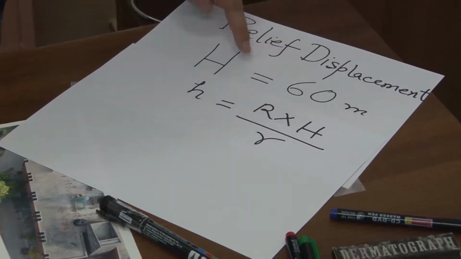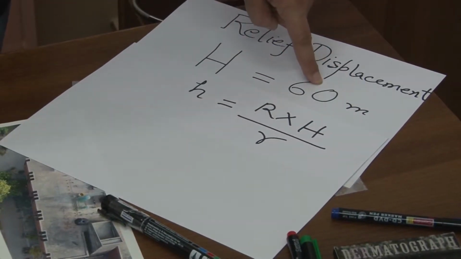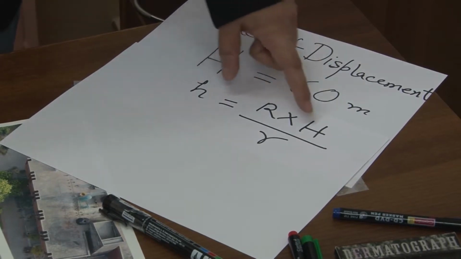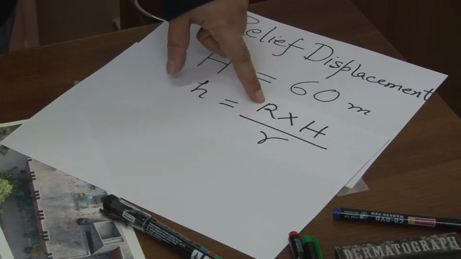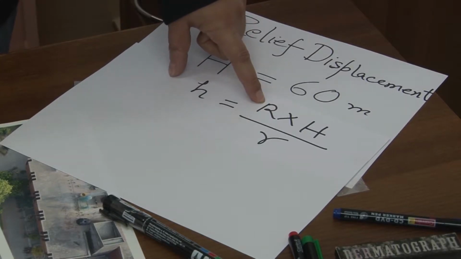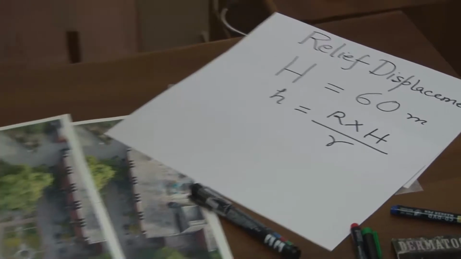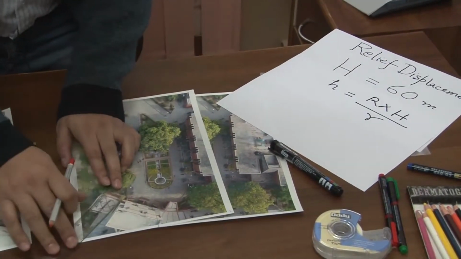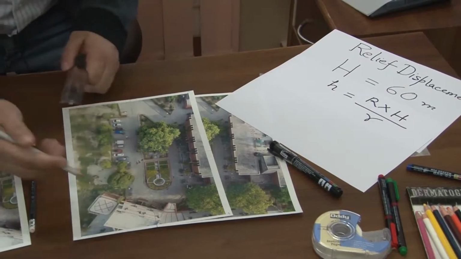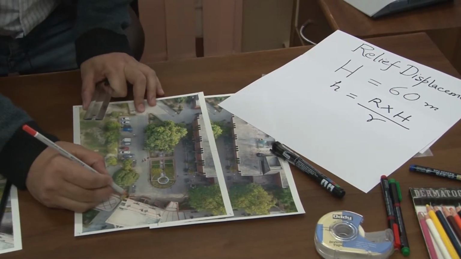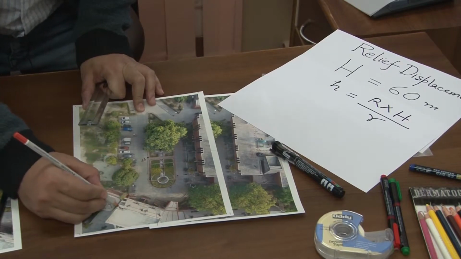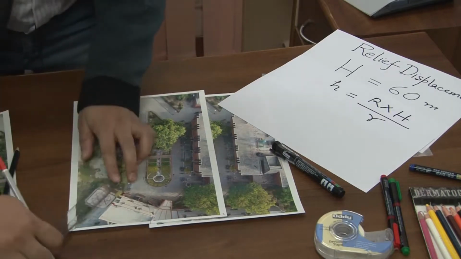Capital H, you know, is 60 meters, the flying altitude of the UAV, and R is your relief displacement. What will it be? It will be the distance between the bottom and top of the building. Here we know the bottom of this building is this, and the top of this building is represented by this point. So we can measure it.